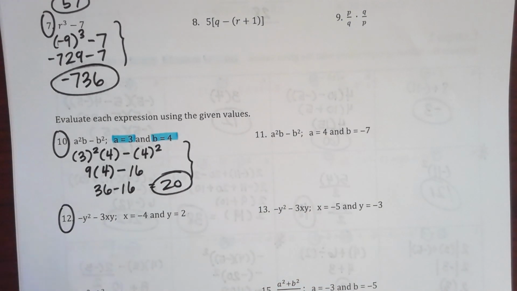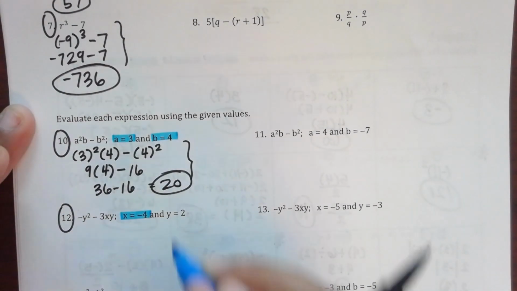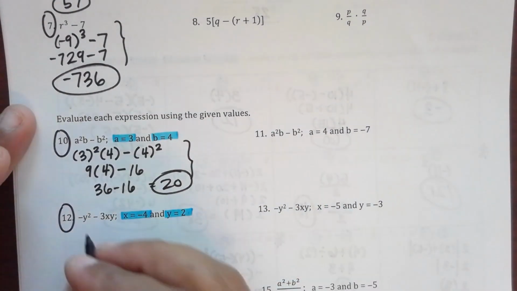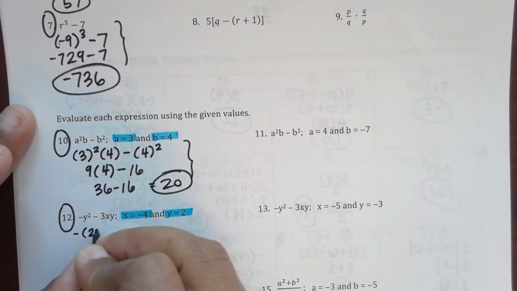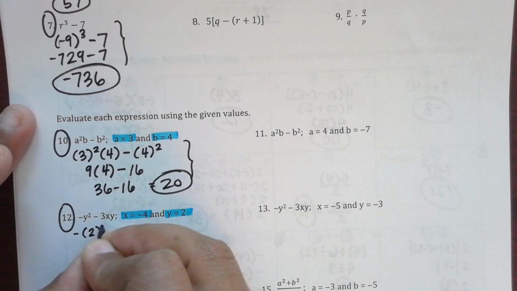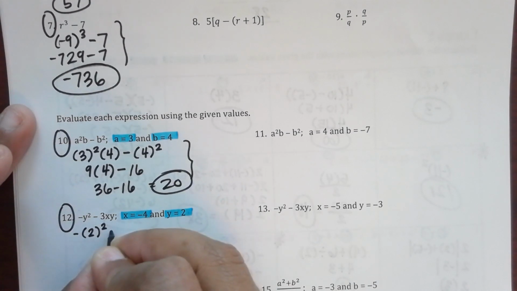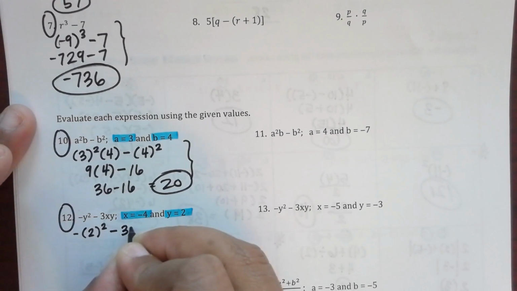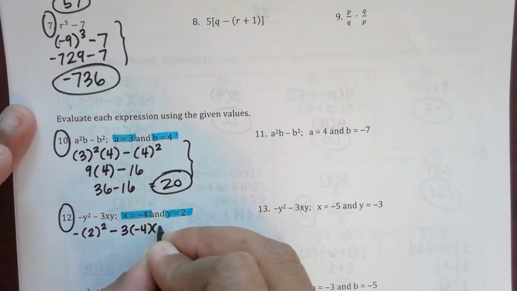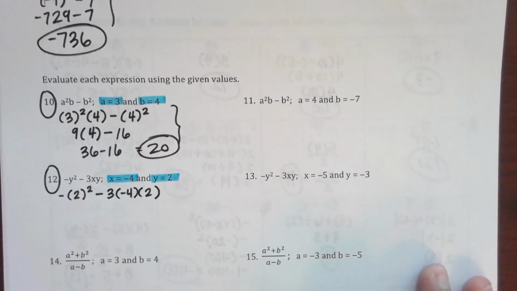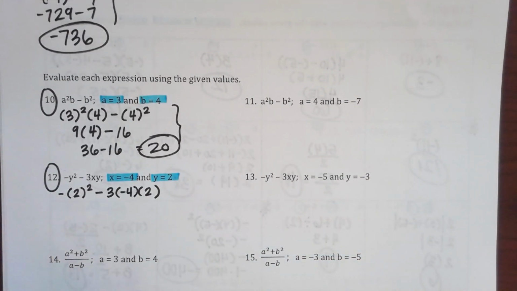I know 12. I have negative y squared minus 3xy, where x is equal to what? Negative 4. And y is equal to 2. How do I rewrite this? Negative, parentheses 2, close parentheses, squared. Minus 3, parentheses negative 4, close, times 2. Perfect. That's how it should have been subbed in. Does that make sense? If you did not put parentheses behind that negative, that's where you mess up, okay?